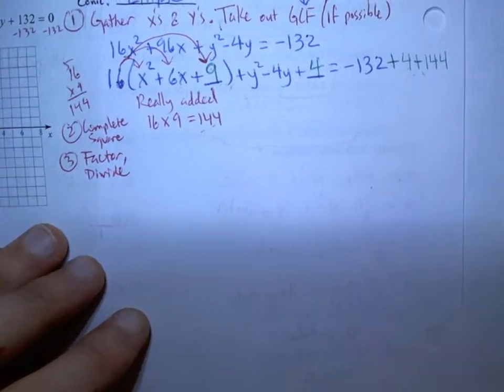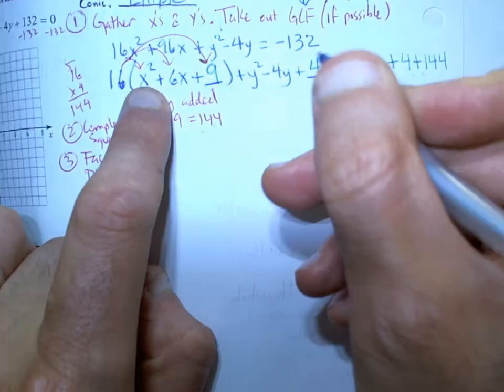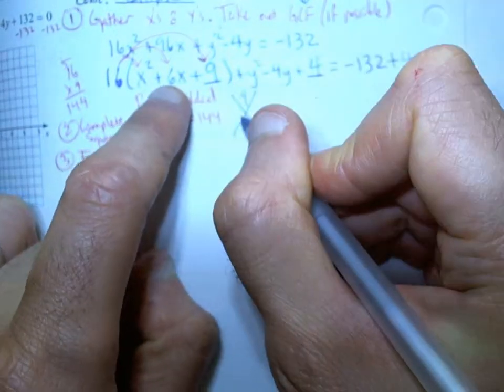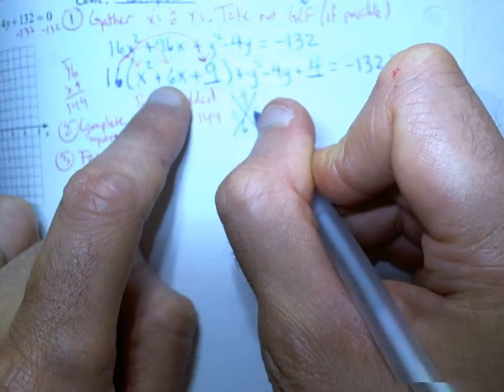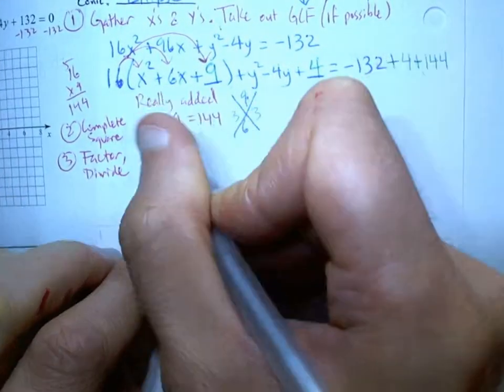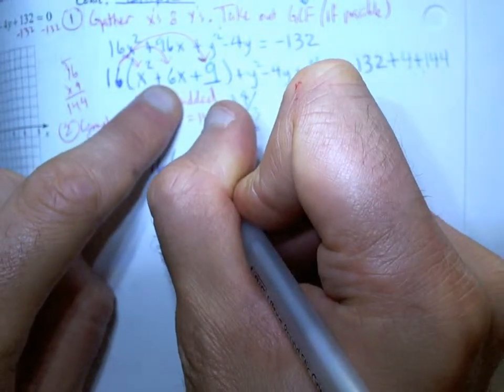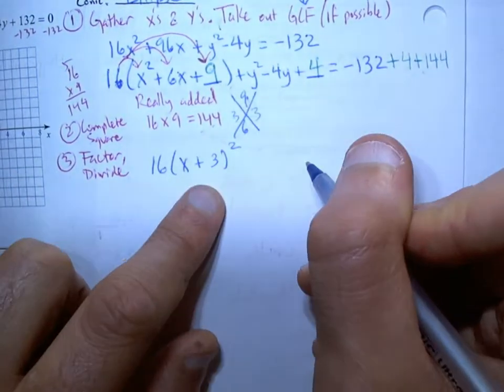Step 3. So let's factor this, guys. Let's multiply this. So we've got a 9 and a 6. John, what two numbers multiply to 9 and add to 6? 3 and 3. 3 times 3 is 9. 3 plus 3 is 6. So that's going to be 16, don't forget about the 16, times x plus 3 times x plus 3, or x plus 3 squared.